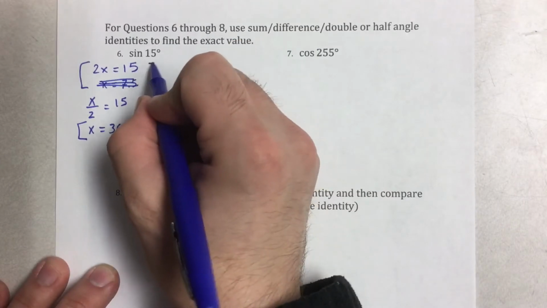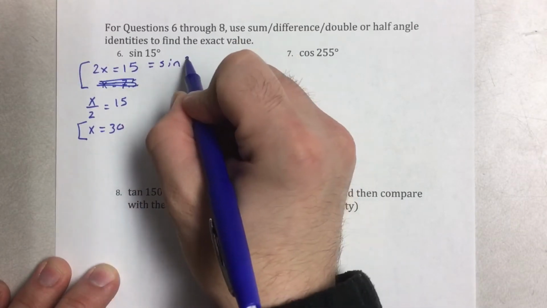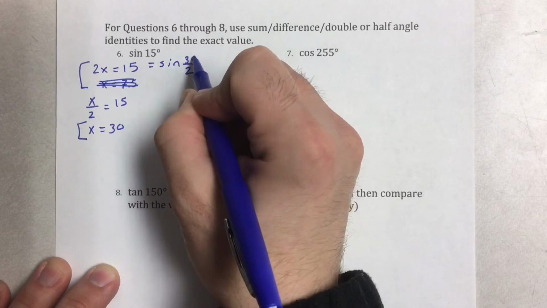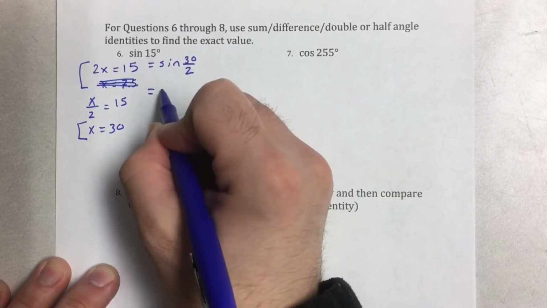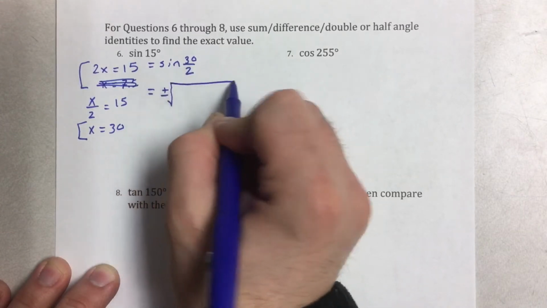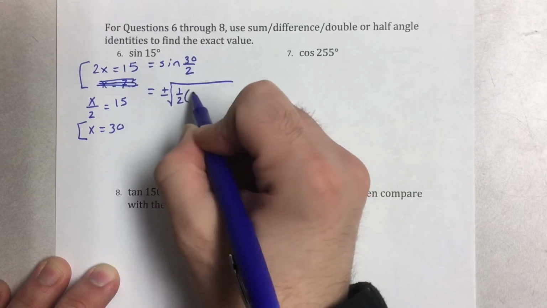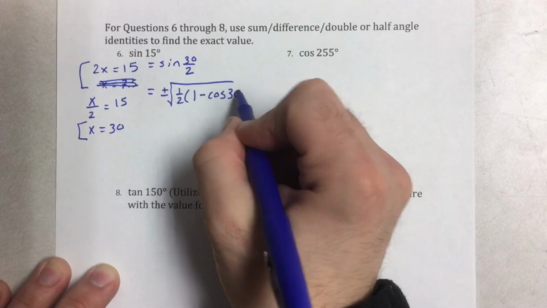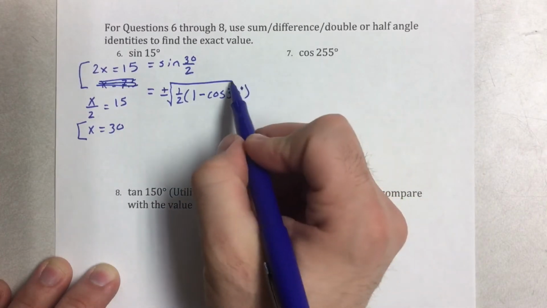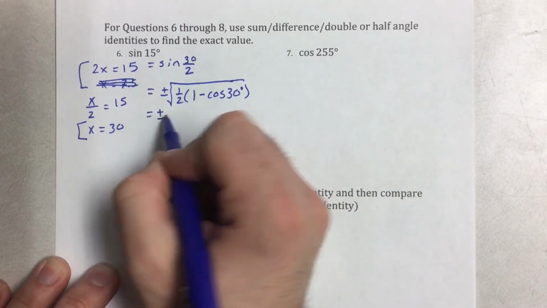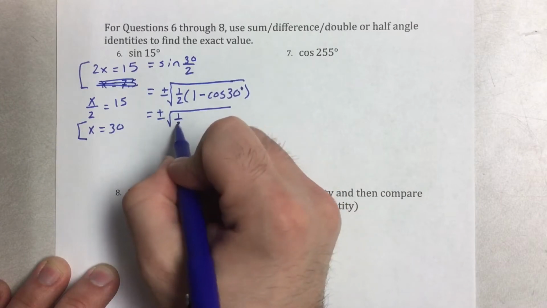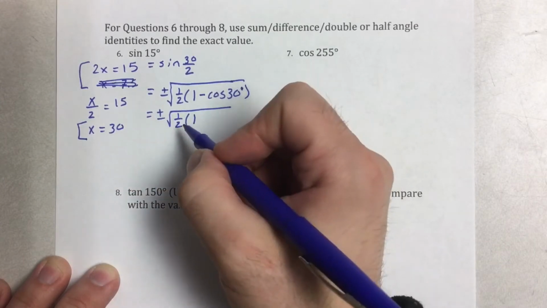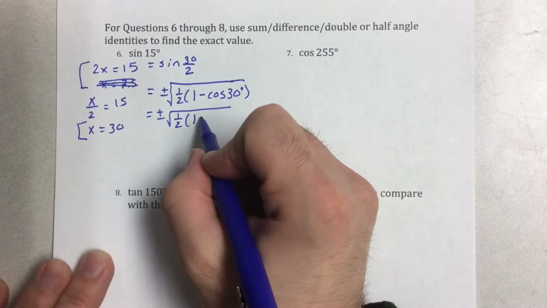So we have, rewriting this, sine of 30 divided by 2, and the identity is positive negative square root of 1/2 times 1 minus cosine of our angle 30 degrees. Okay, so simplifying, we have 1/2. Cosine of 30 is square root of 3 over 2.